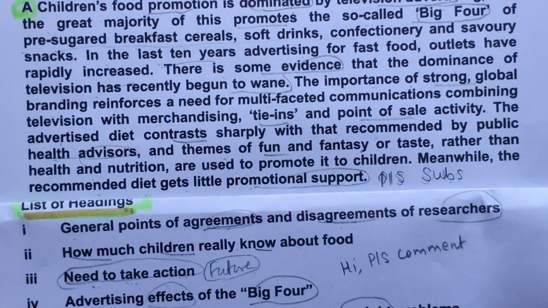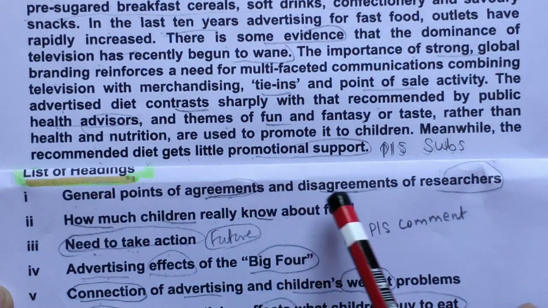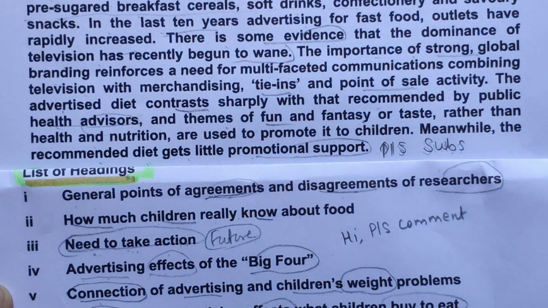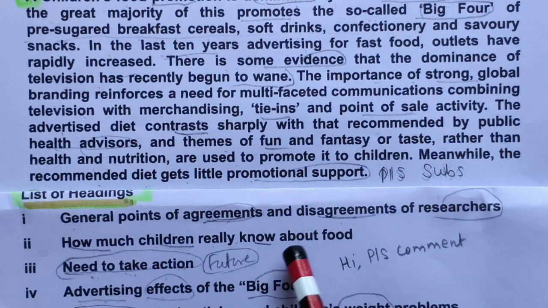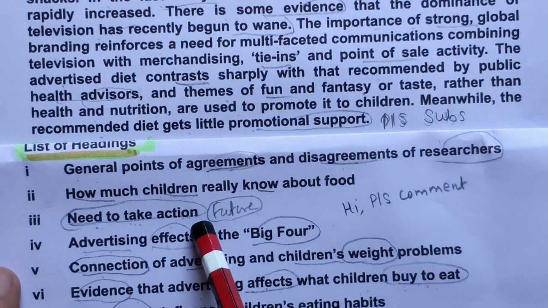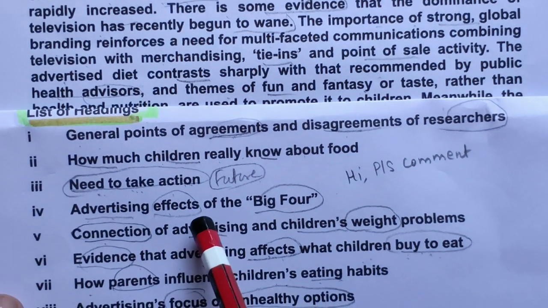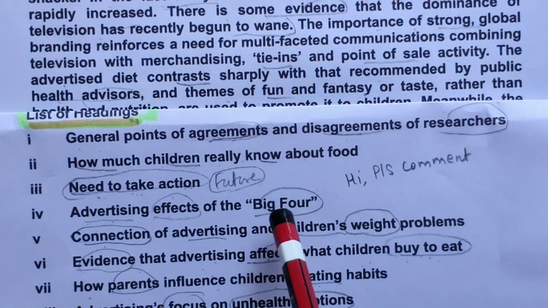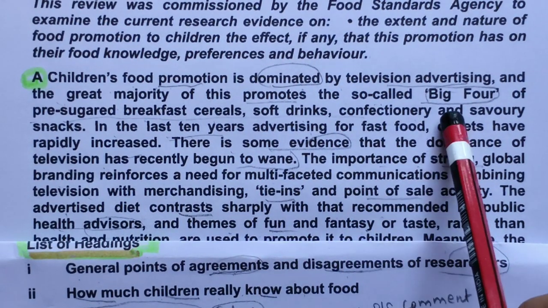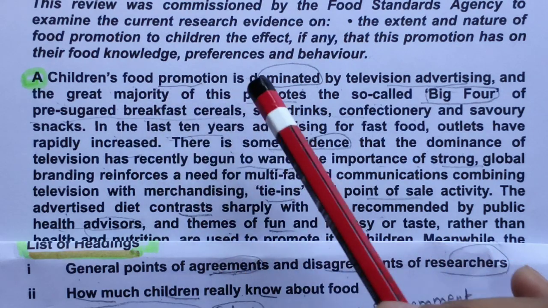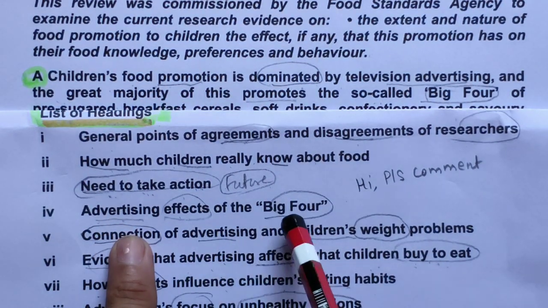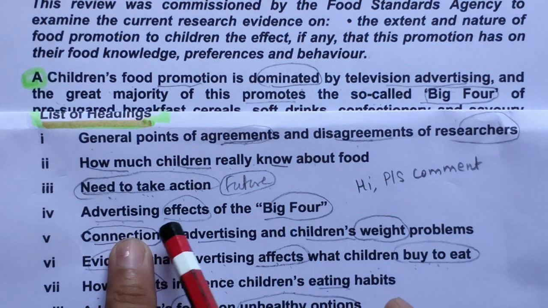Okay, so let's read all the options. General points of agree and disagree, they are not talking about researchers and agree and disagree point. How much children really know about food, this is also not explained. Need to take action is also not there. Advertising effects of the big four, so big four is there, food, children, so okay, yes, here they are talking about advertising effects of the big four. Which advertising they are not saying.